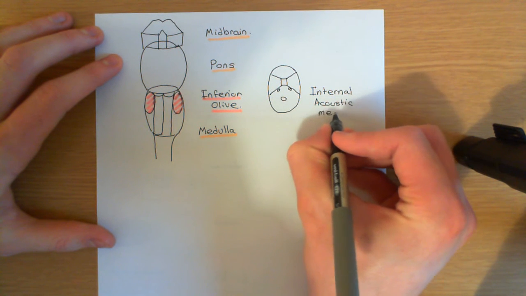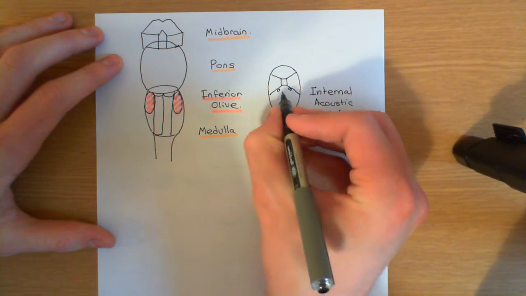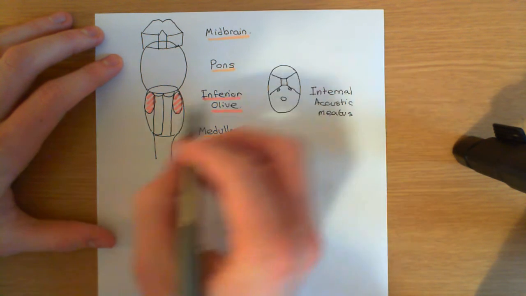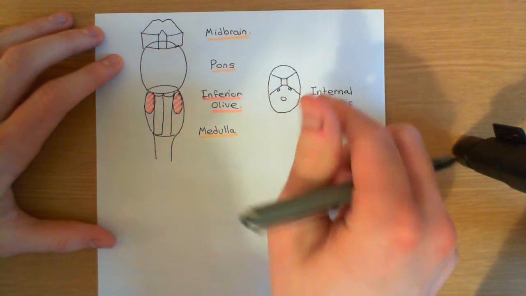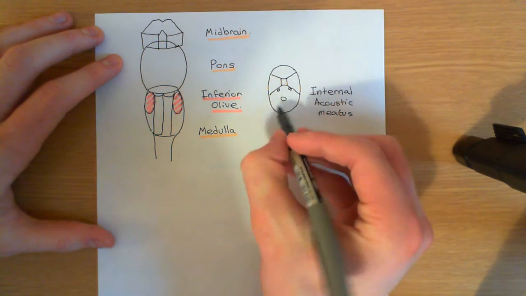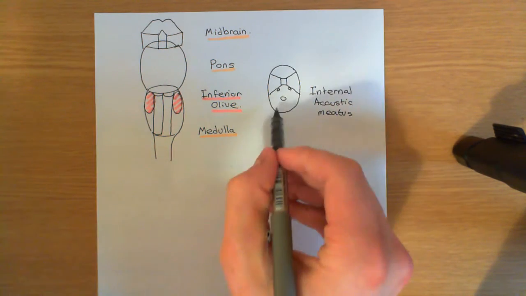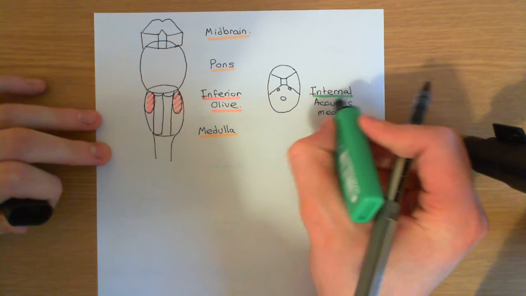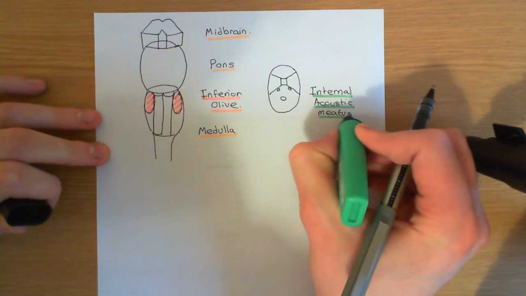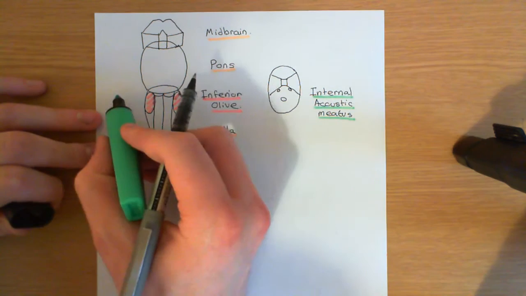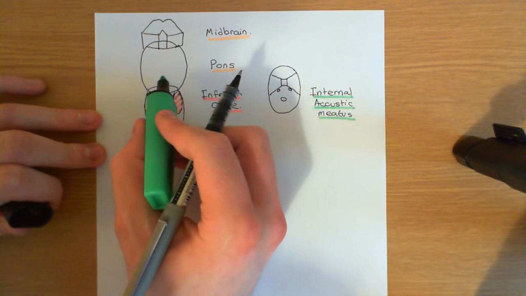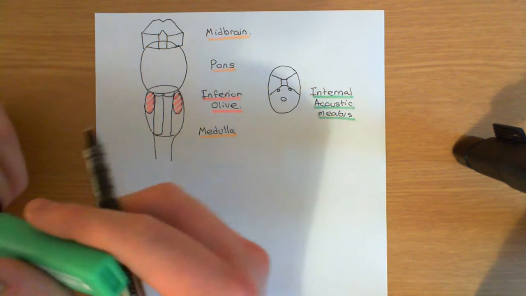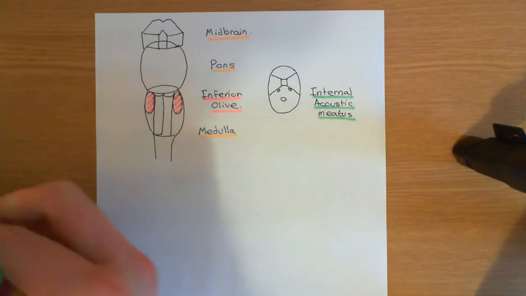Coming back to the brainstem then, the brainstem is sitting in this position here. Imagine flipping this round 180 degrees and inserting it in there so that the spinal cord emerges from the foramen magnum there. Then you'll have the brainstem sitting very close to this, and in fact the vestibulocochlear nerve is going to enter the brainstem at the junction between the pons and the medulla, and it enters it reasonably laterally.